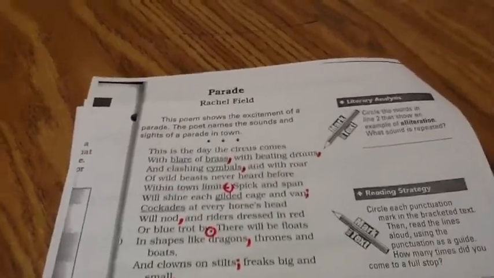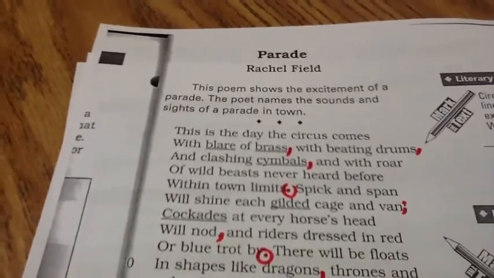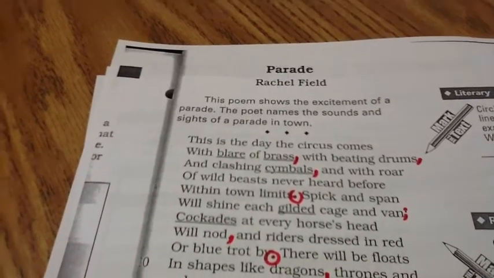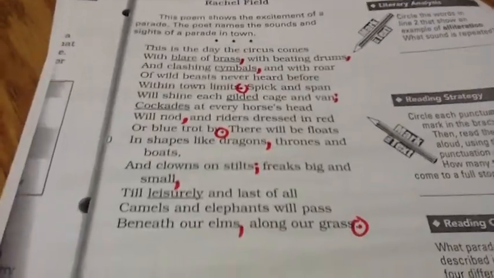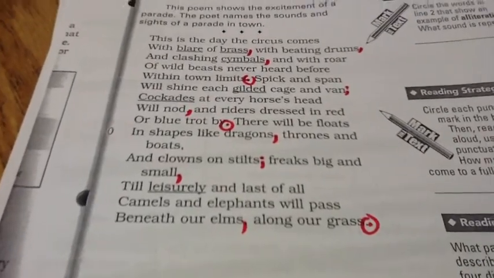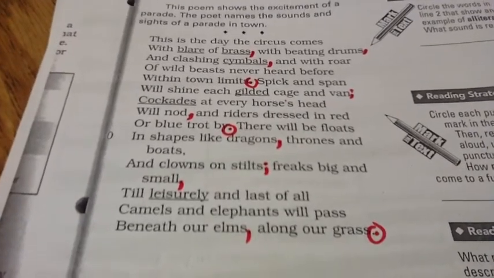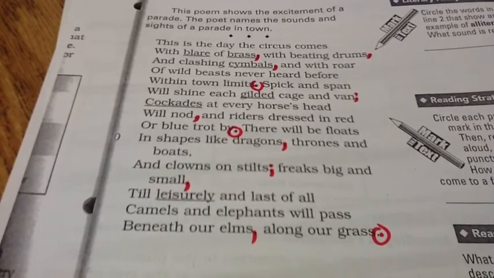Okay, here's that poem Parade by Rachel Field. It says, this poem shows the excitement of a parade. The poet names the sounds and sights of a parade in town. Before reading this poem, I'm looking at the poem itself for the different punctuation marks so that I can be sure that when I read it out loud, I stop when I know I'm supposed to stop. Please mark your poem for punctuation marks just as I have done. When you're ready to resume, go ahead and press play again.